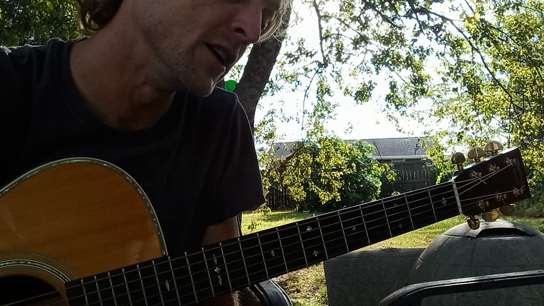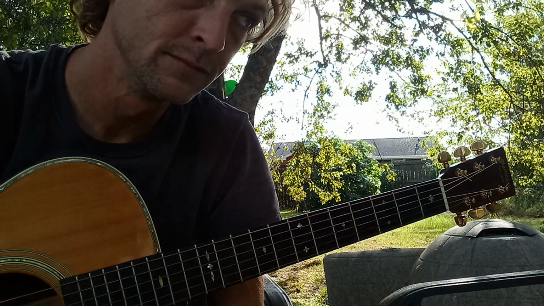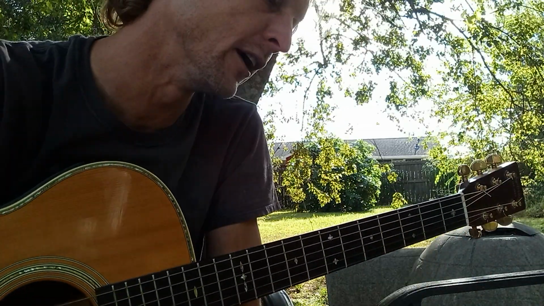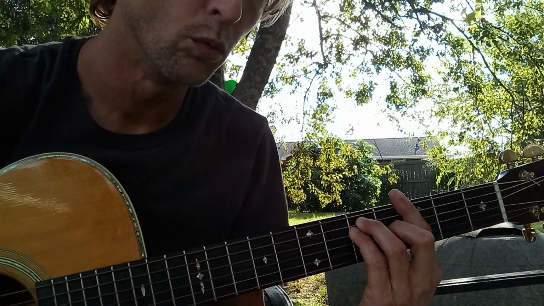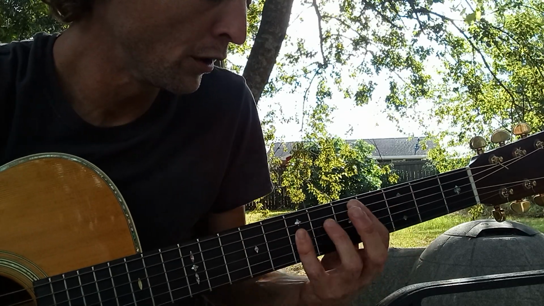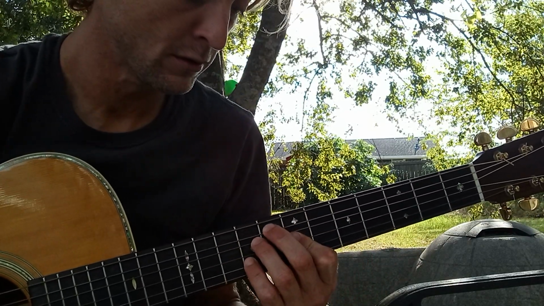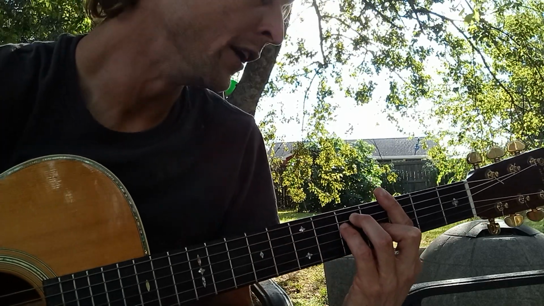And then for diminished, I just use a lowercase numeral with a little circle up there, like a degree symbol. So that makes it 1, 2, 3, and then back on G for 1.